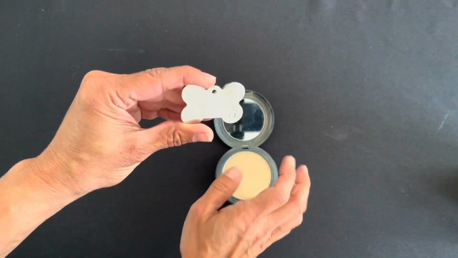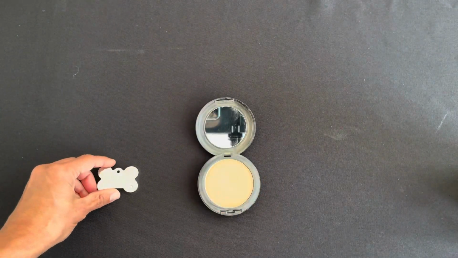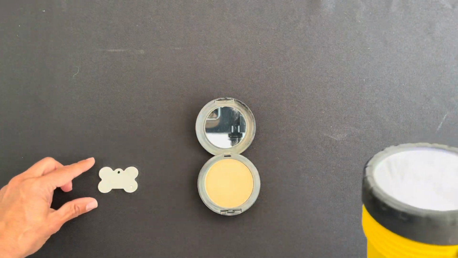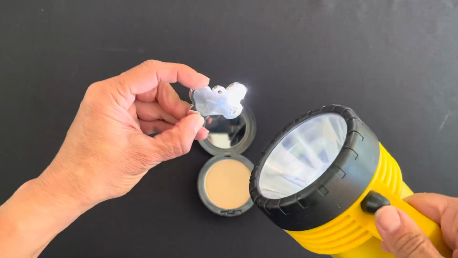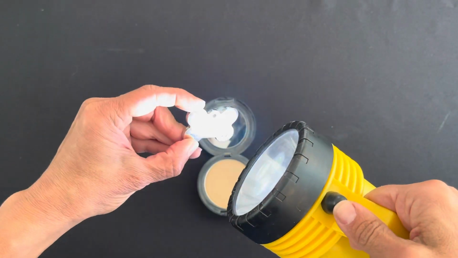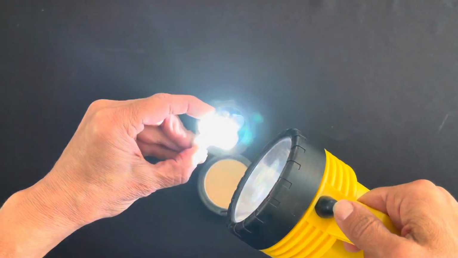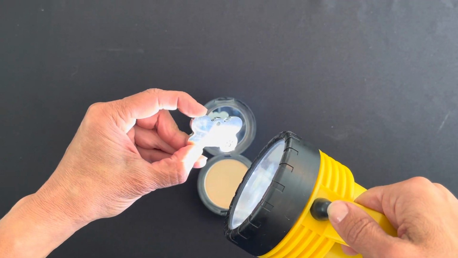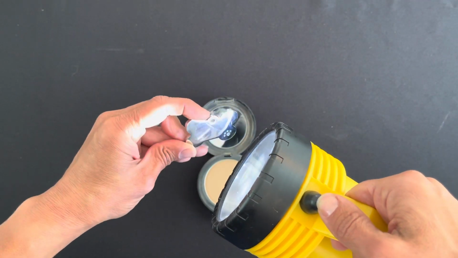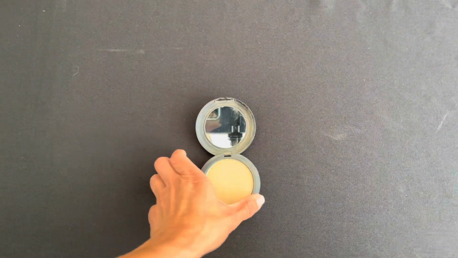Now we have two more items. One is the dog collar, and one is my mirror. Now let's see if the light will go through it. Doesn't go through it, but it does something. This metal, can you see what it does to the light? It's reflecting the light. So you're able to see a reflection. Let's check the mirror.